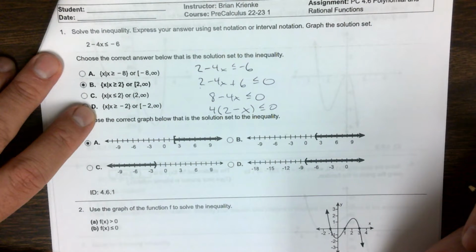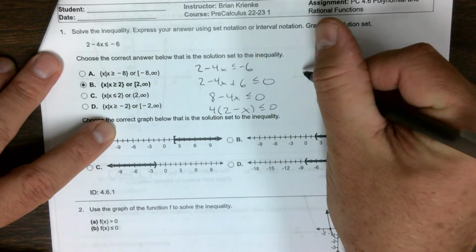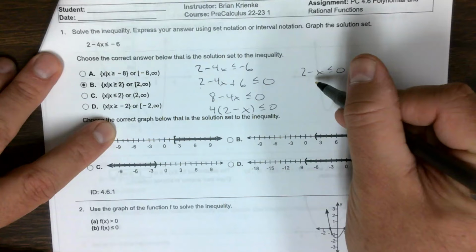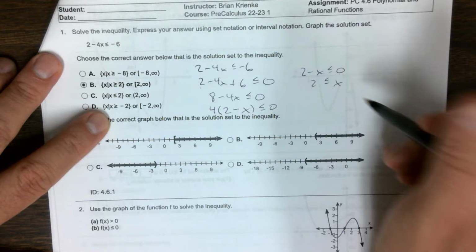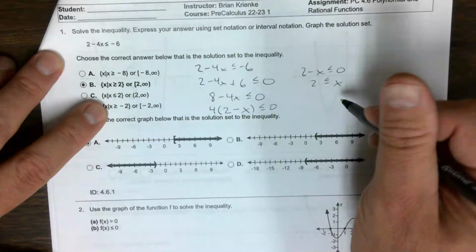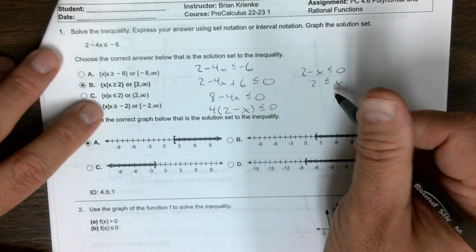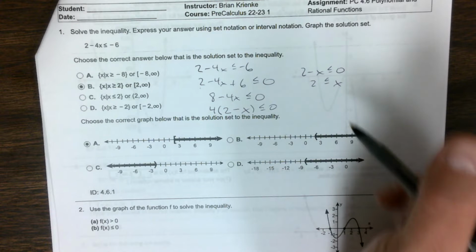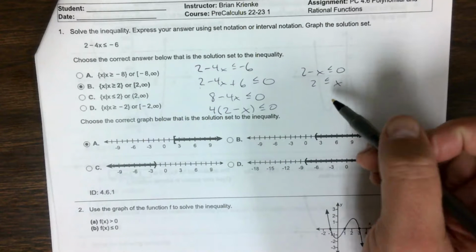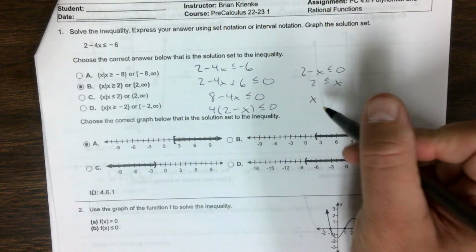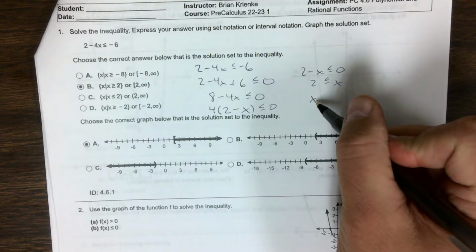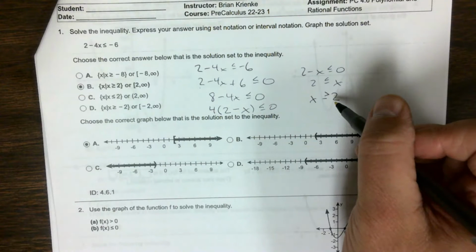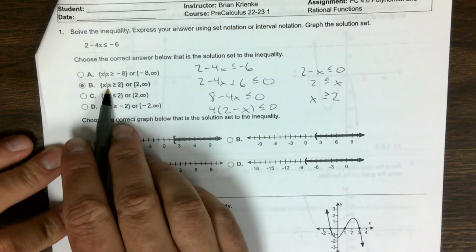So then at this step we have 2 minus x less than or equal to 0. Add x to both sides, so it's 2 less than or equal to x. And that seems simpler than multiplying or dividing by a negative. So that's why I did that. And then we usually rewrite it, if it's a one-sided limit, with the variable on the left. So that's just x greater than or equal to 2. And so that's what we wanted, x greater than or equal to 2.